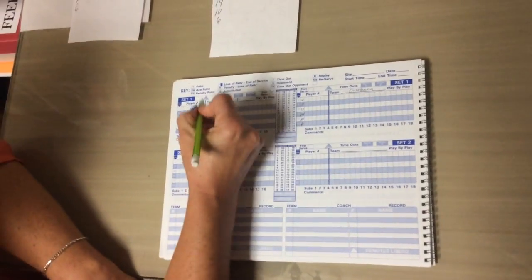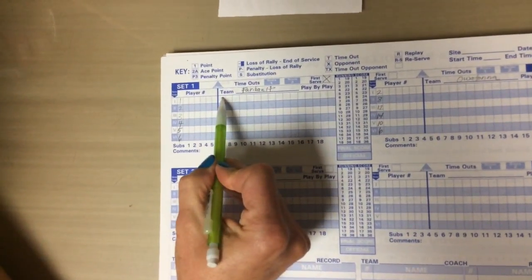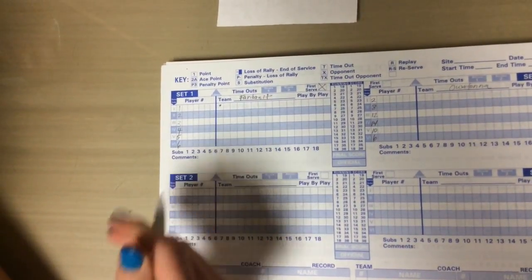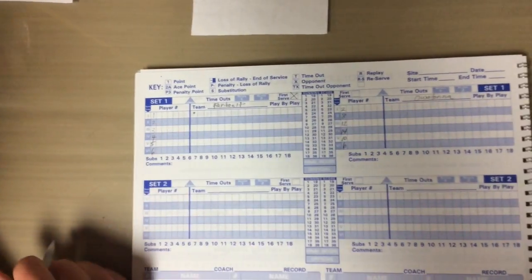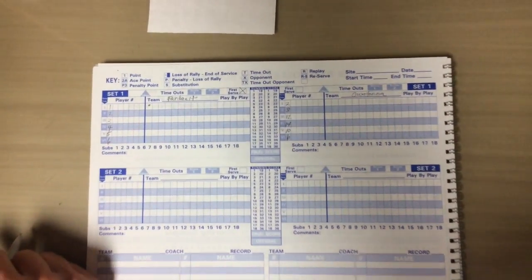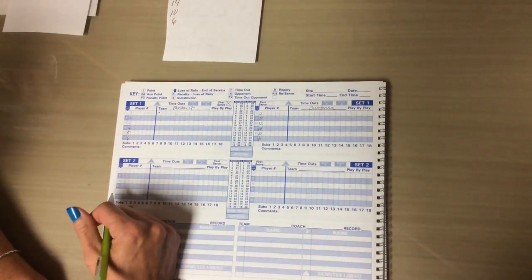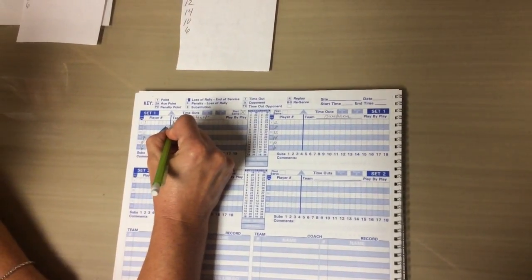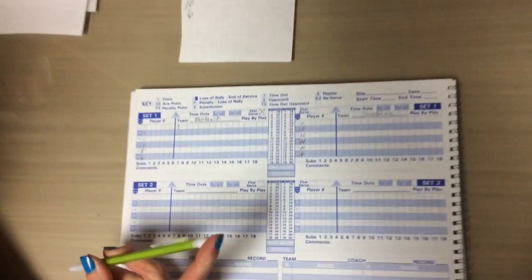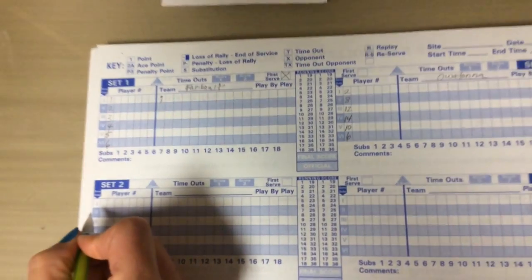So Faribault has served first. We're going to put a little dot in that box to indicate where we are in the rotation. So she goes ahead, she serves the ball over. Owatonna is not able to return the serve. Faribault gets a point. So you'll put a 1 to indicate 1 point.